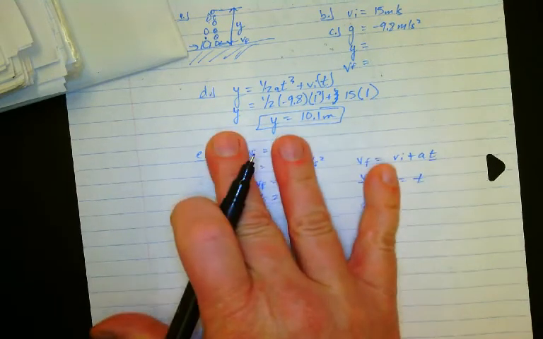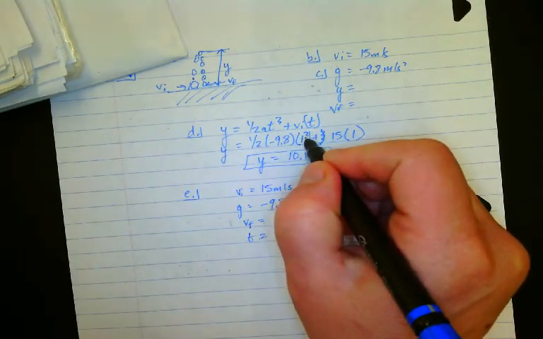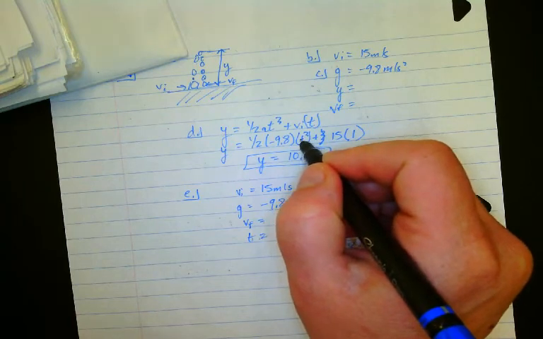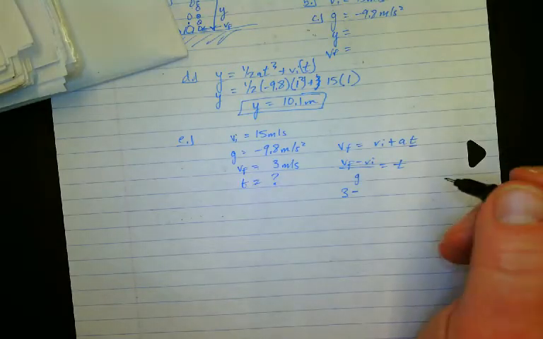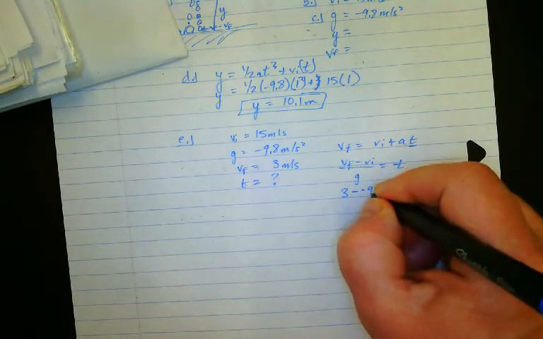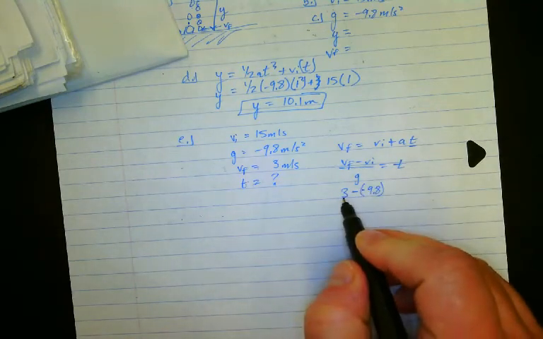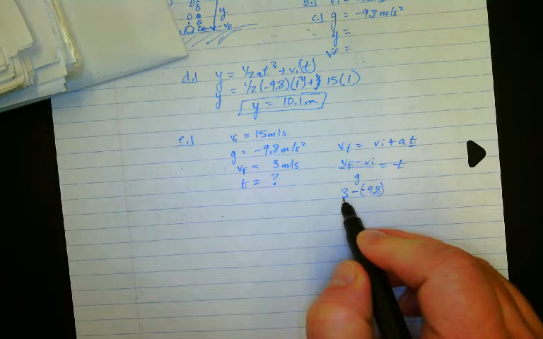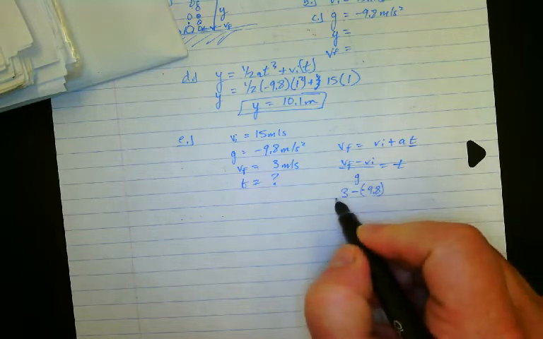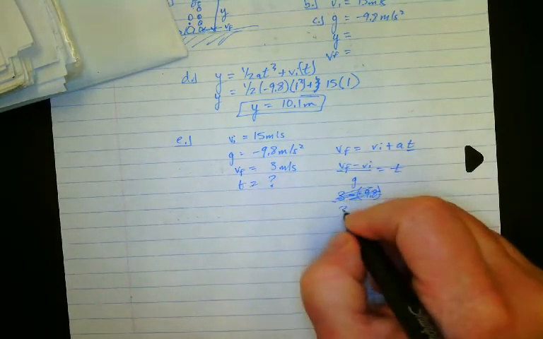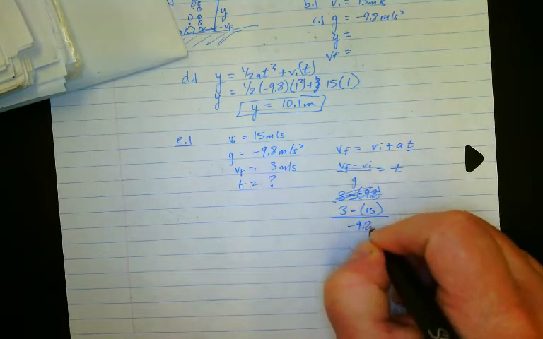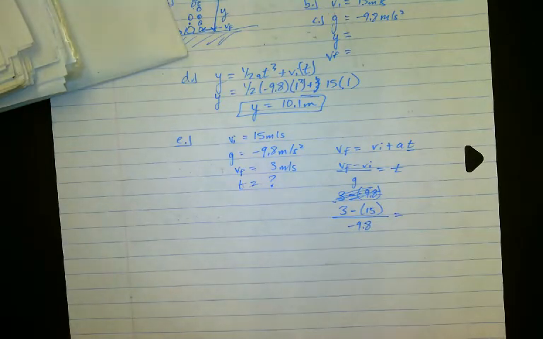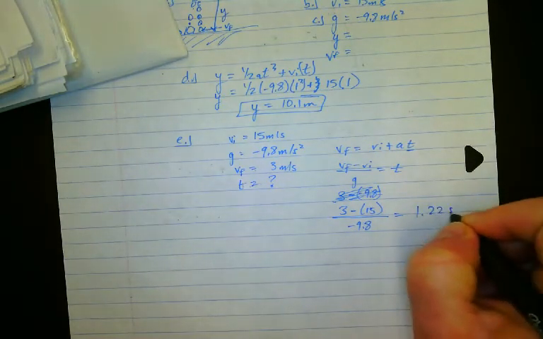Yes, I squared the 1. Does that make sense? And 1 squared is 1. Okay, so notice this is positive, so this is going up. So we're still going in an upward stage. Oh, rats! I screwed up. So I got 1.122 seconds.